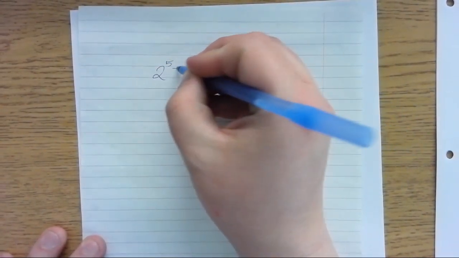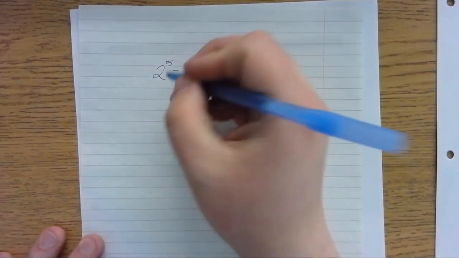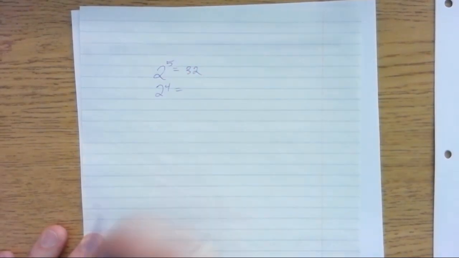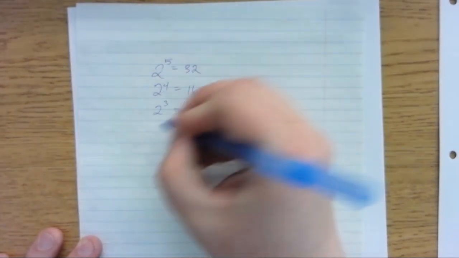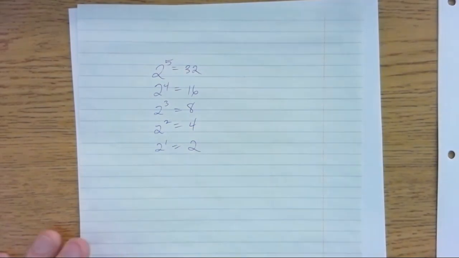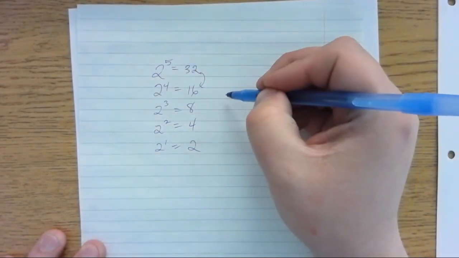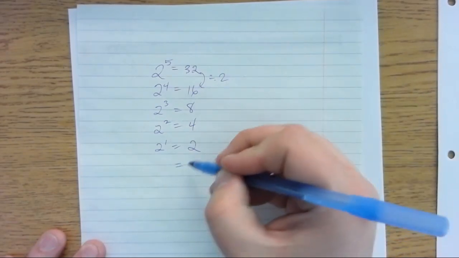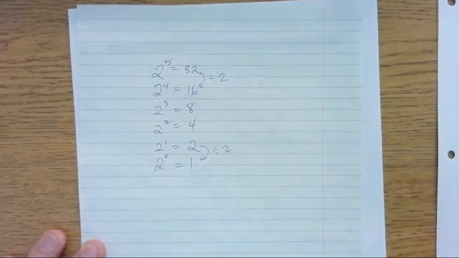Here's how I explain it to my grade 9s. Let's see if we can focus on this a little bit. Suppose I play with 2 some more as a base. 2 to the power of 5. Well, that's 2 times 2 times 2 times 2 times 2. That's 32. 2 to the 4, 16. 2 to the 3, 8. 2 to the 2 is 4. 2 to the 1 is 2. Okay, let's take stock for a second. What is happening on the right side every time I go down a step? I'm dividing by 2. So the next answer had better be 1, because that's what 2 divided by 2 is. And that's why 2 to the 0 is 1.